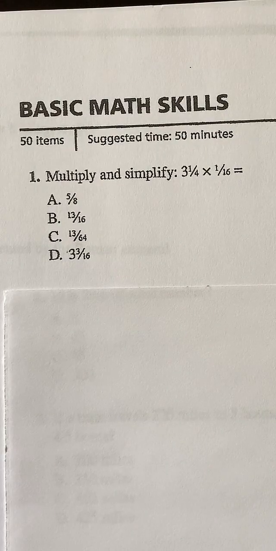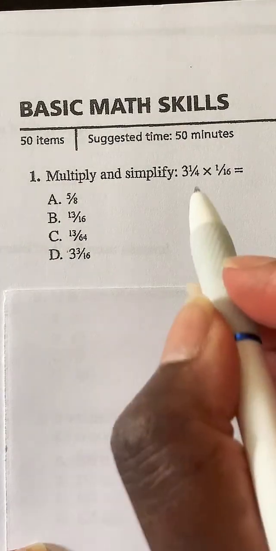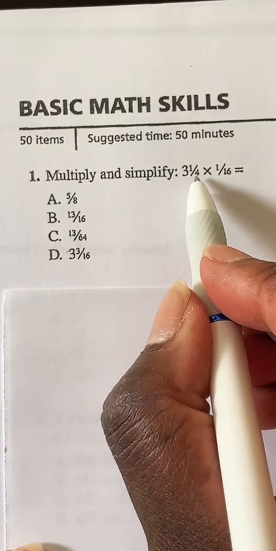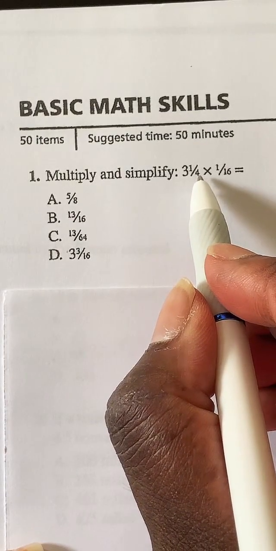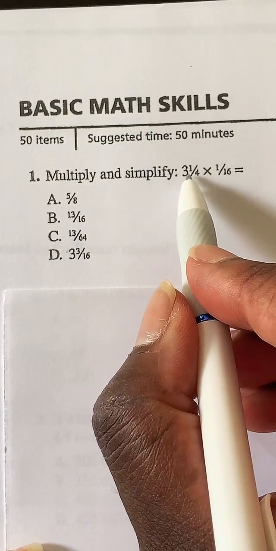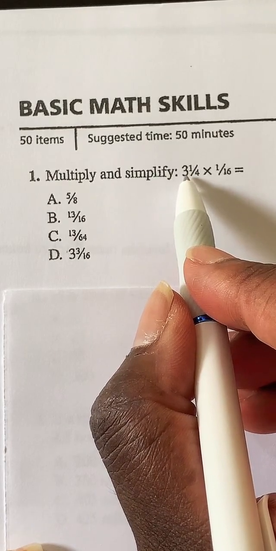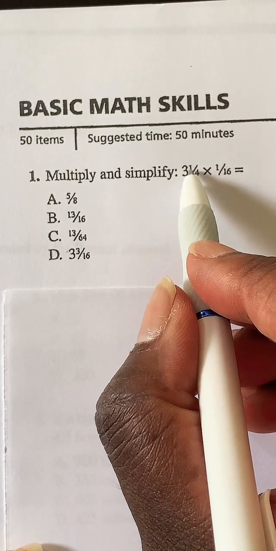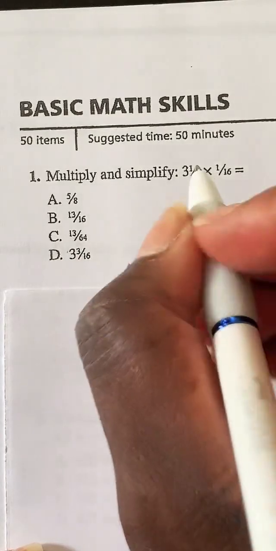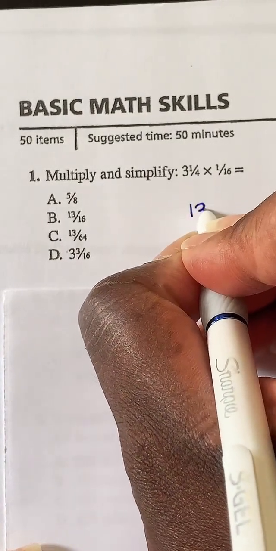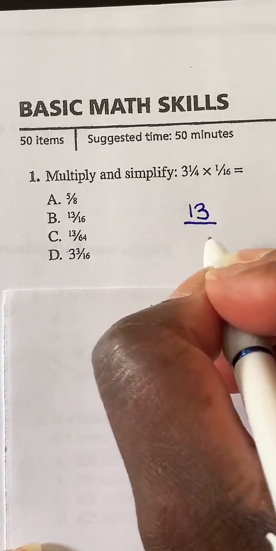So we need to change these. In order for us to change our mixed numbers into improper fractions, we go 4 times 3, which gives us 12. Then we add the numerator, which is 1, so that gives us 13, and we always put it over its original denominator, which is 4.